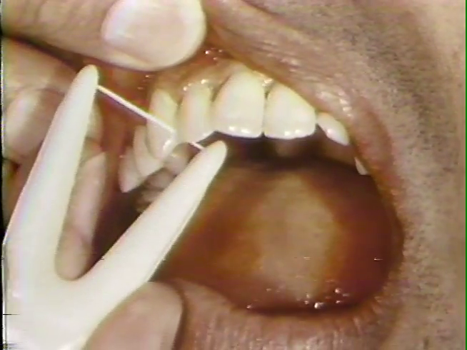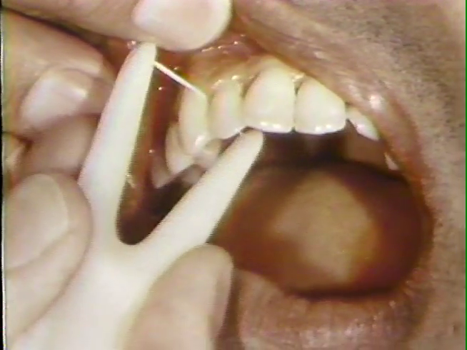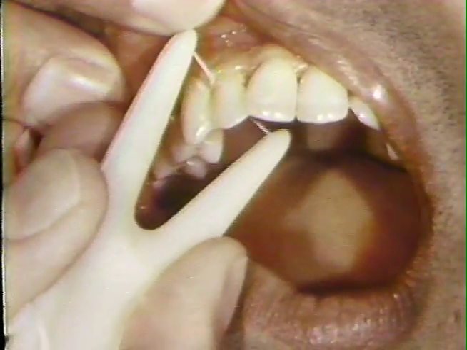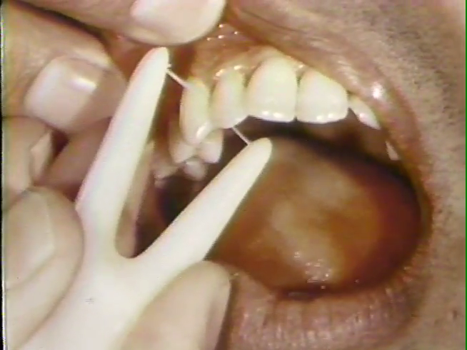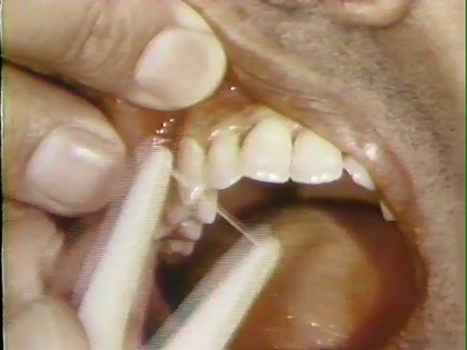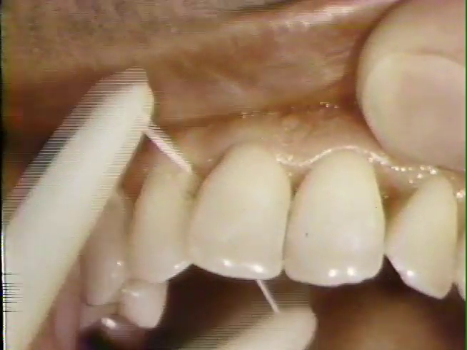The patient is also re-instructed in the use of dental floss for the interproximal areas which he had not cleaned efficiently. Here, a floss aid device is used to hold the dental floss. Notice the interproximal polishing of the teeth with the floss.